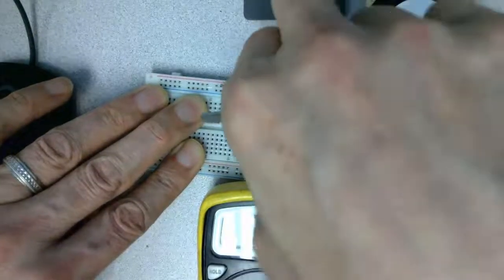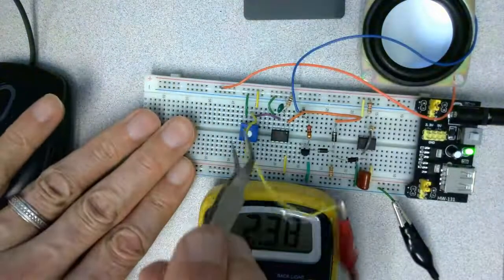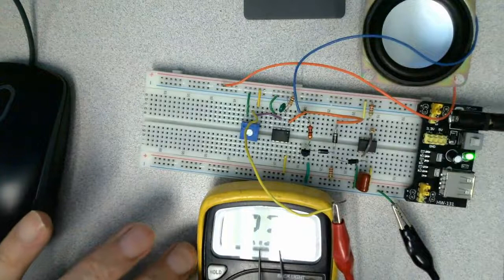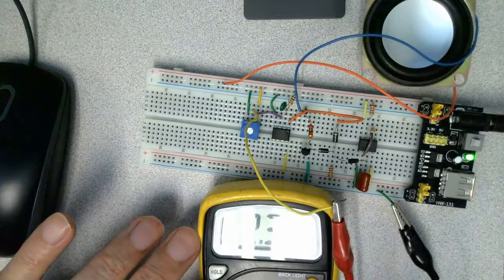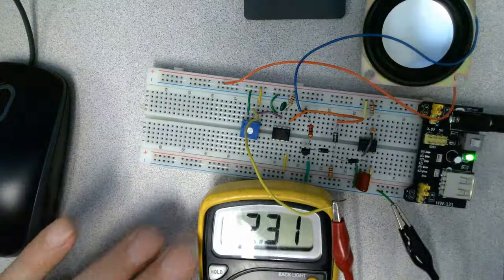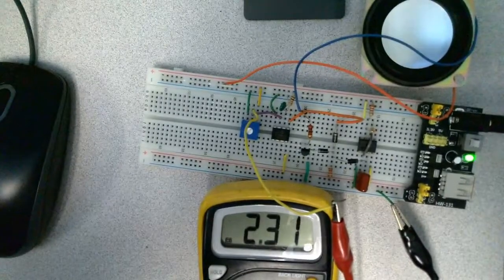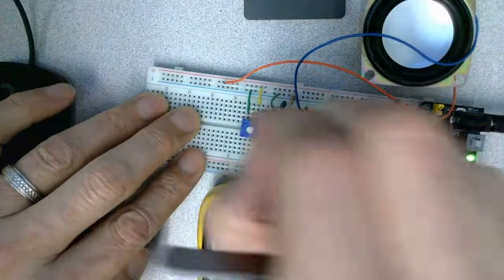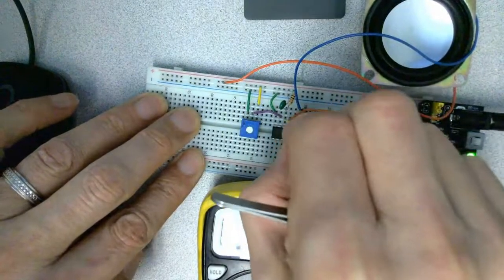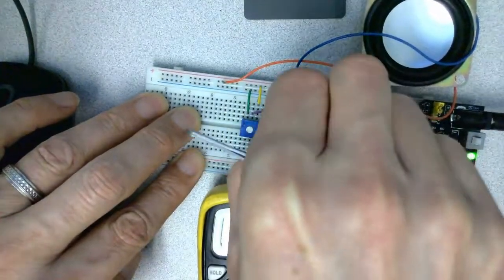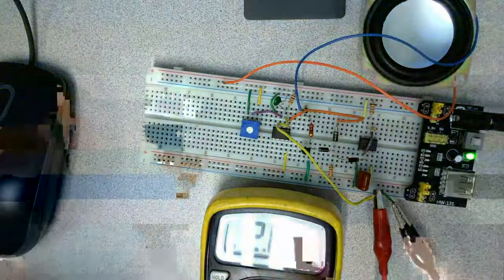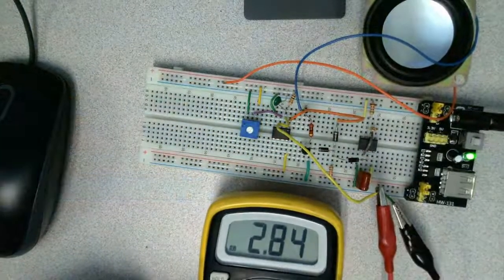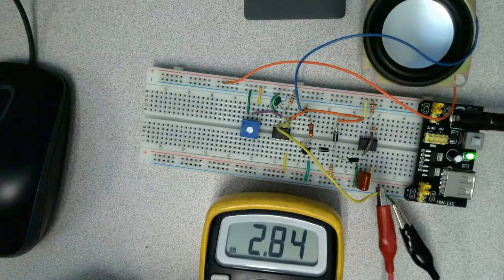I'm not going to take that to a comparator. The comparator compares the voltage across a thermistor to the voltage from a potentiometer. And here's the voltage on the potentiometer. I got a lot of glare in this room. There, 7.31 volts. If I look at the voltage drop on the thermistor, this should turn on and off at 2.31 volts. That's better.